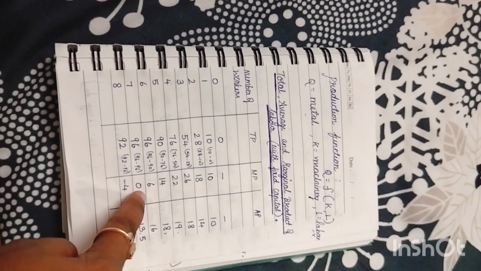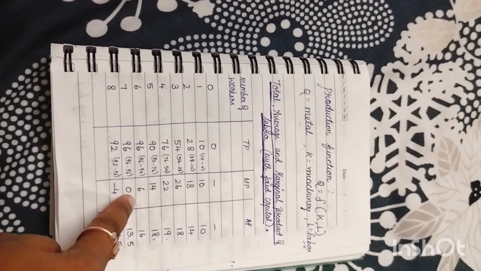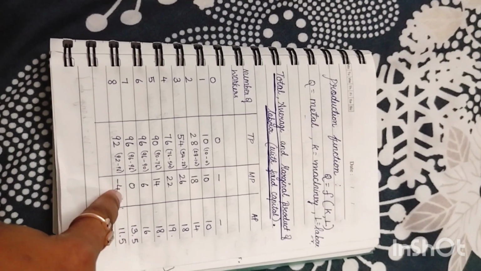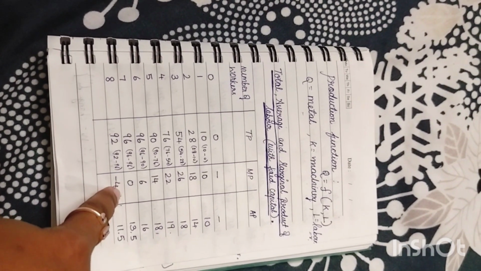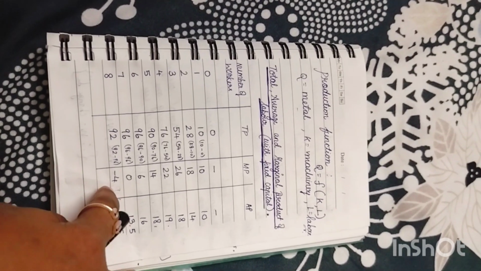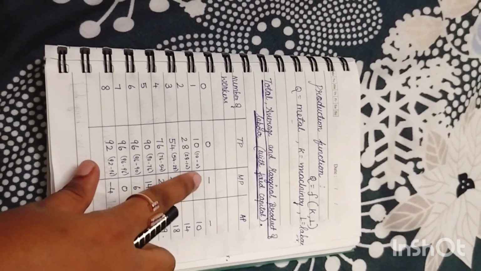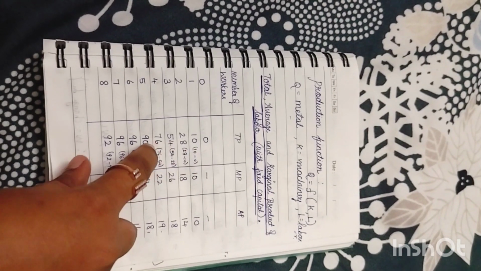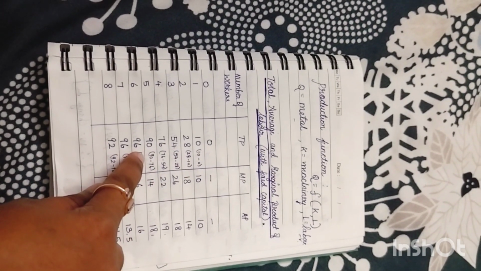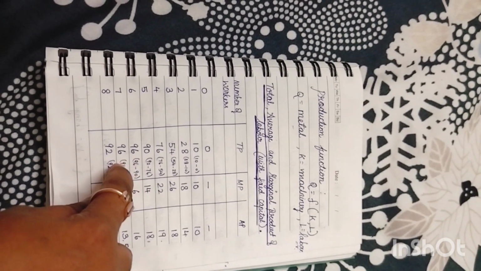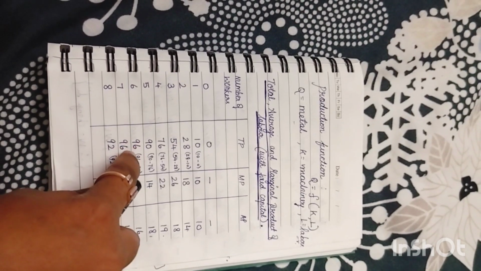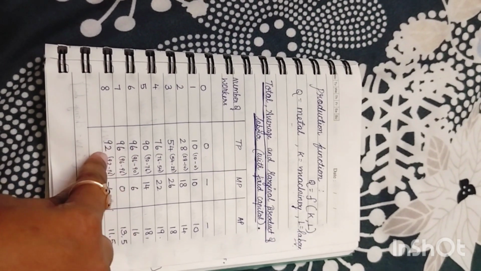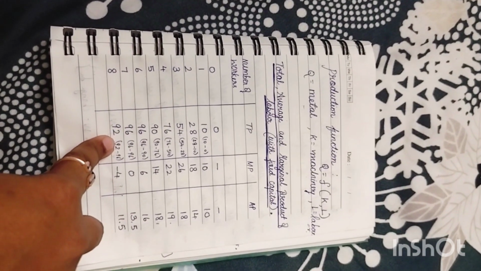At the seventh unit of worker it has become 0, and at the eighth unit of worker it has become negative. In the same way, TP is initially 0, and till the 6th unit of worker it reaches 96, at the 7th unit of worker it is constant, and from the 8th unit it has started declining.